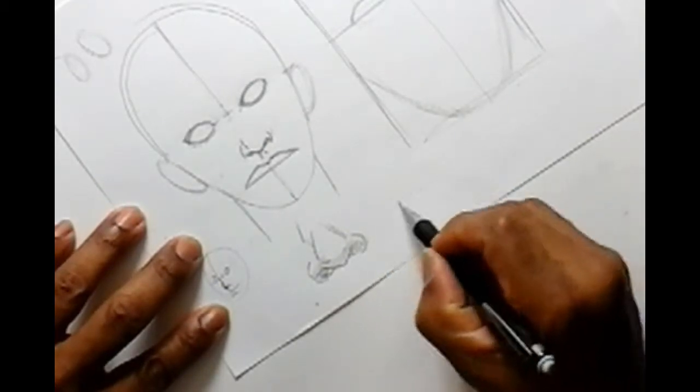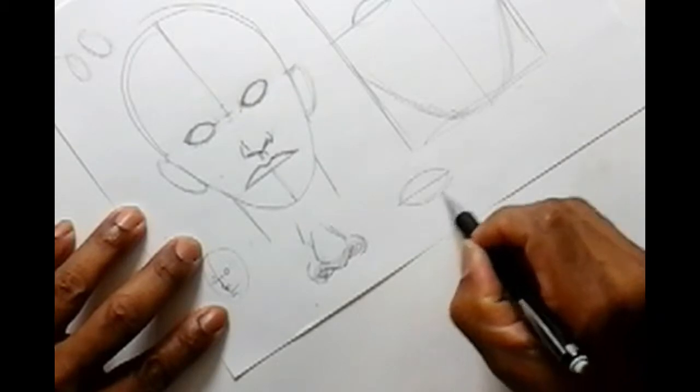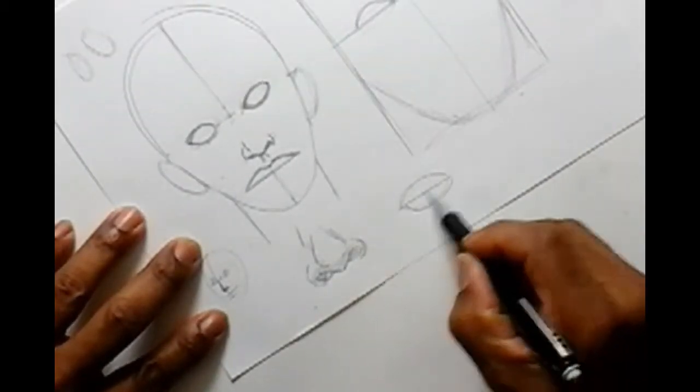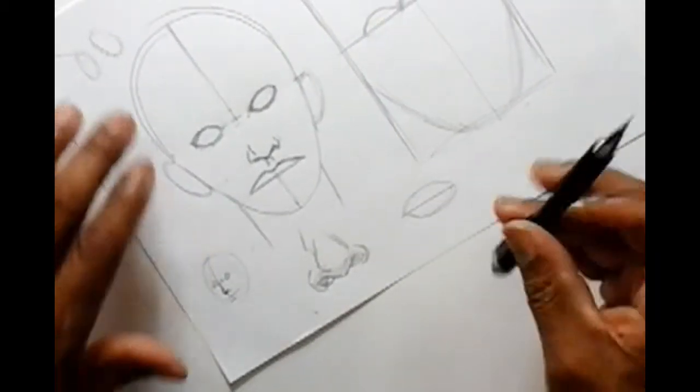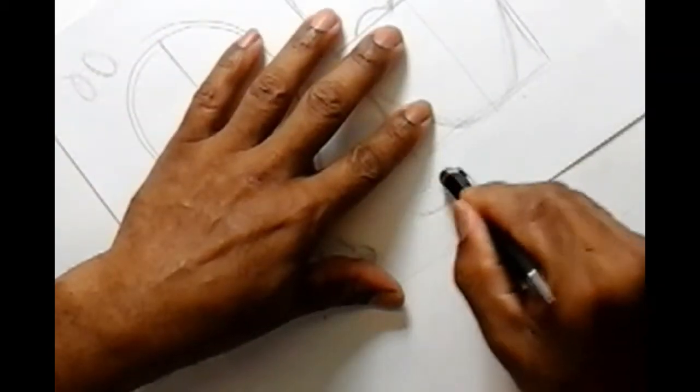Now, to do this, you could have just drew a line, put a dome here, and a dome here. And that's basically almost like the eye. And that's basically how you draw the mouth. And then you add the V in the center.